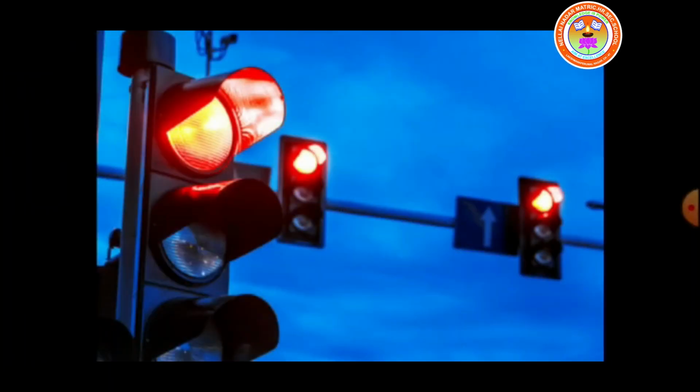Next, why are danger lights in vehicles red in color? The first reason, red color is scattered the least by air molecules. The second reason, red color has the longest wavelength of all the colors. So, red color is able to travel a long distance through air. I hope you understood, students.